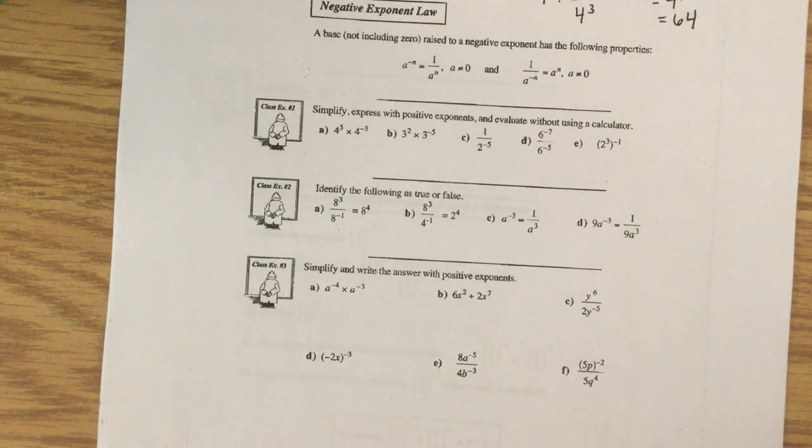Class example number 1: simplify, express with positive exponents, and evaluate without using a calculator. So simplify means apply an exponent law, express with positive exponents, use some property I learned today to try and write that with a positive exponent, and then to actually evaluate.